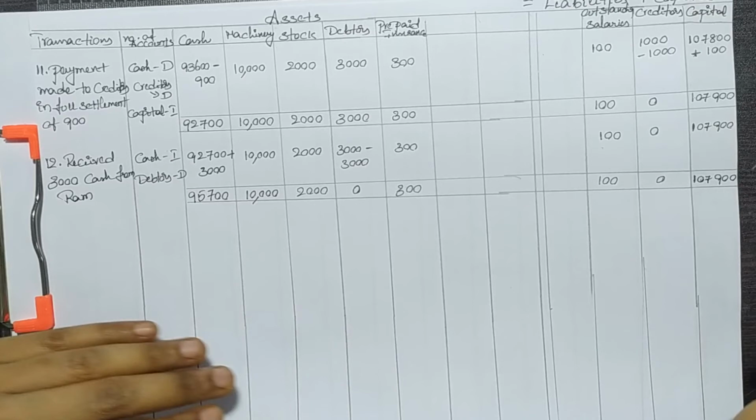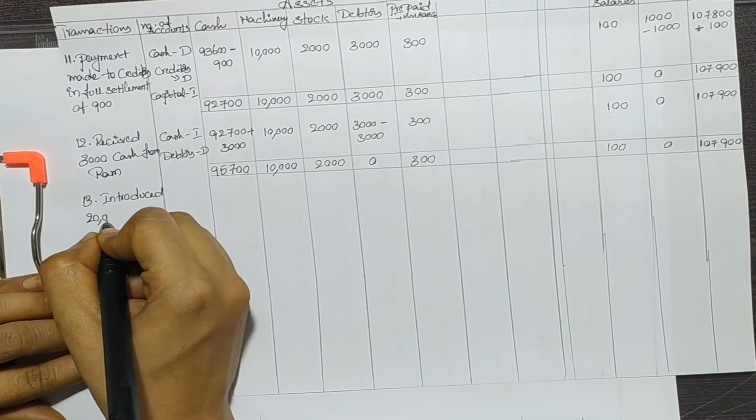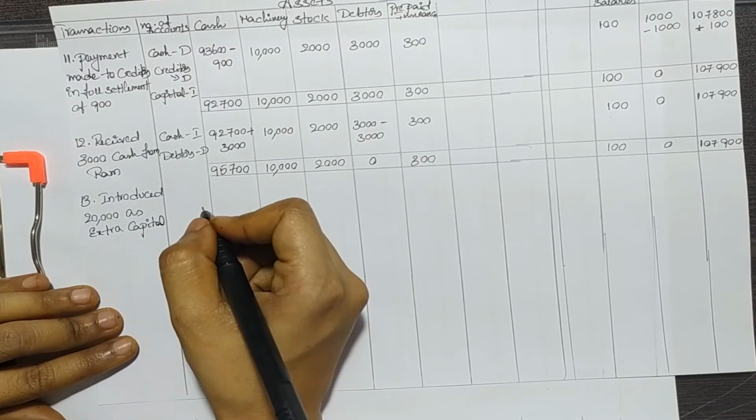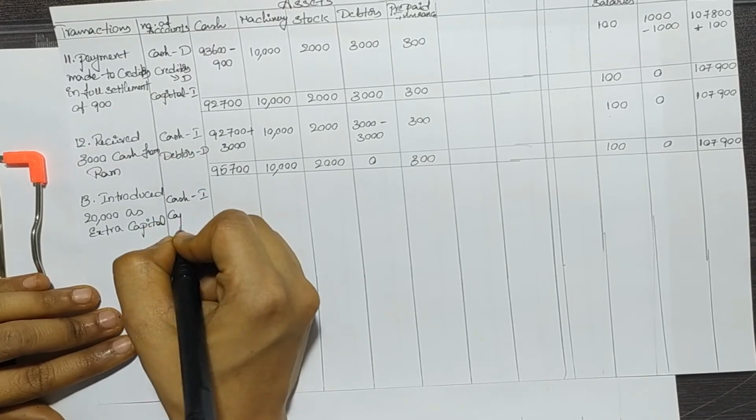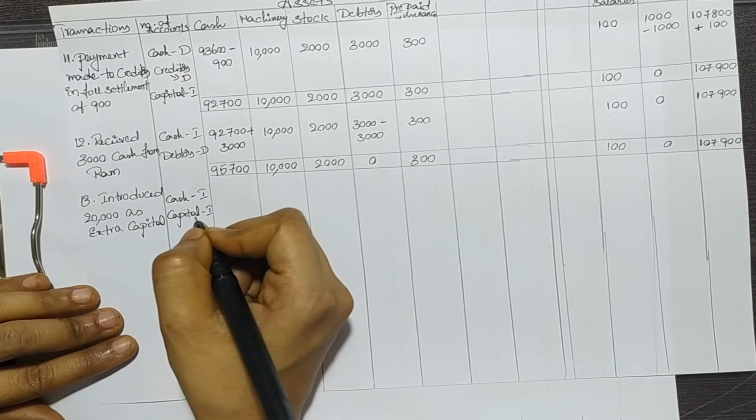The asset side total is 1,08,000 and liability side total is 1,08,000. Both the totals are matching with each other. And next transaction is introduce 20,000 as extra capital. Whenever we introduce some cash as a capital, we will consider that amount for cash as well as capital.